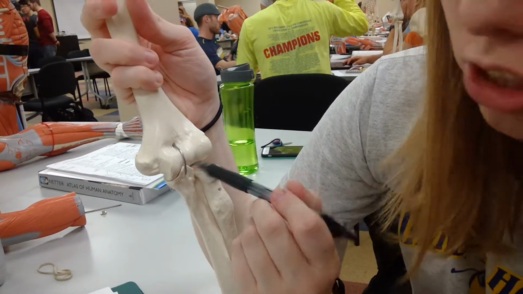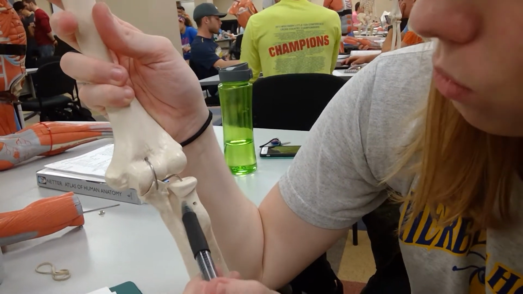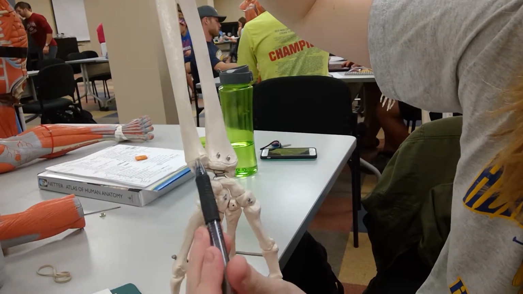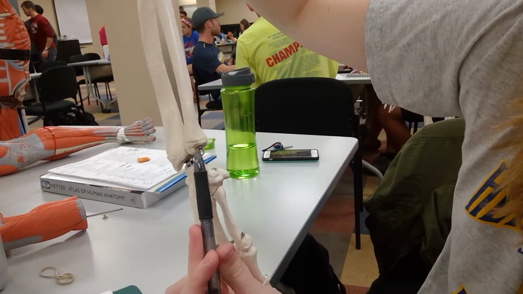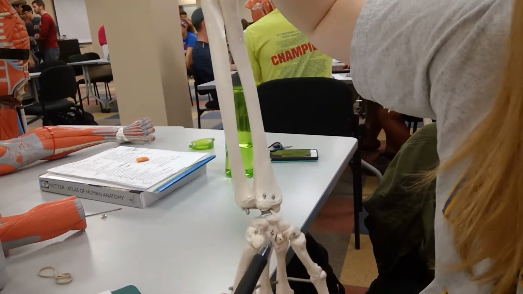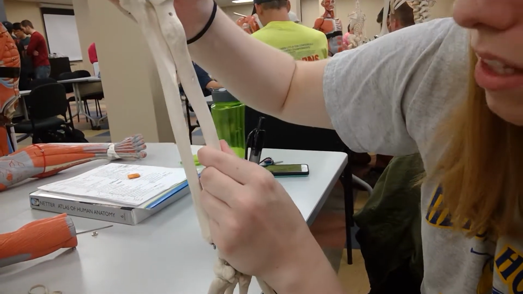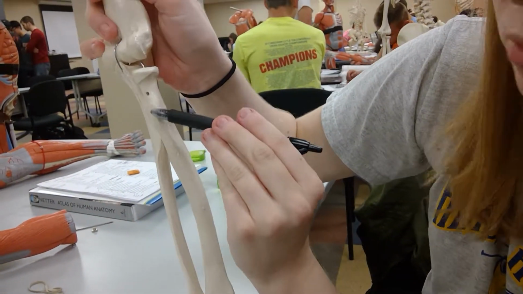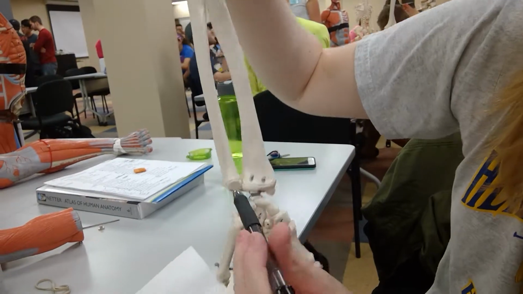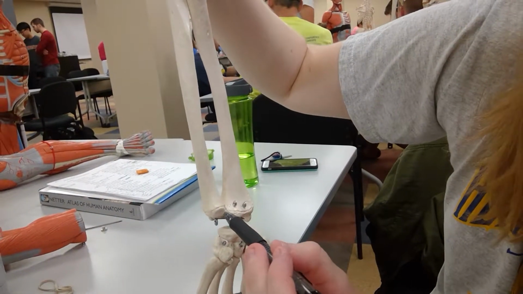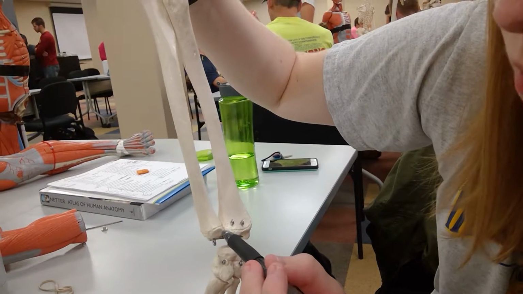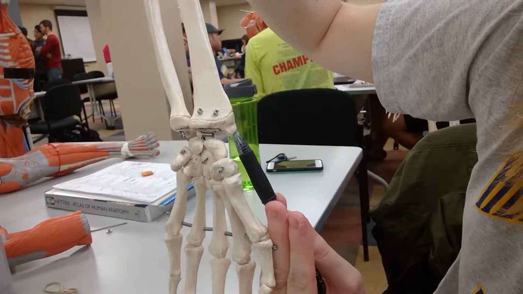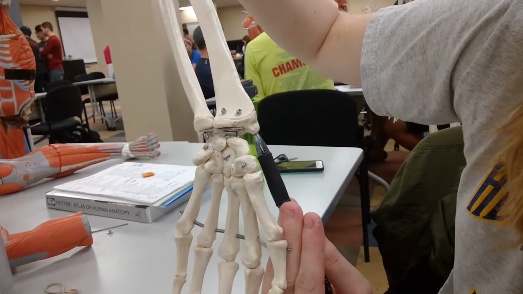And then the radial notch is the little hole on the ulna where the radius attaches to it, so it's just in between there. And then the head of the ulna is down here, and the styloid process is the little tip right there. Next we have the radius. The head of the radius is right here. The radial tuberosity is this big bump right here. The ulnar notch is at the bottom, and this is the little space on the radius where the ulna attaches. And then this little spot right there is the styloid process of the radius.